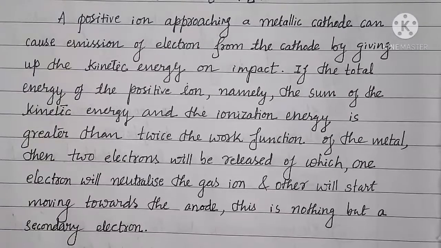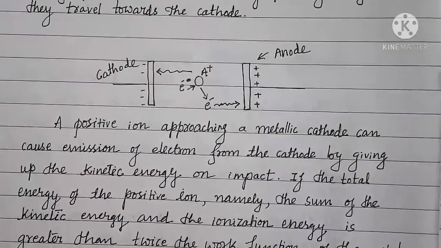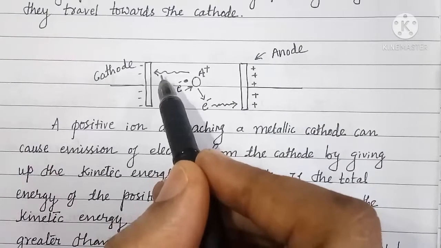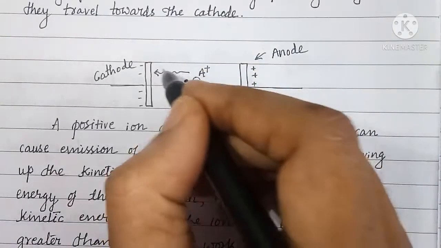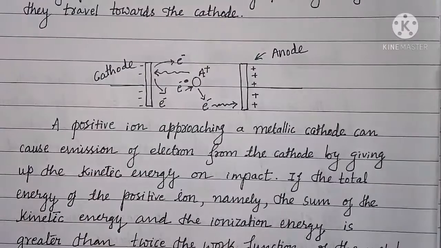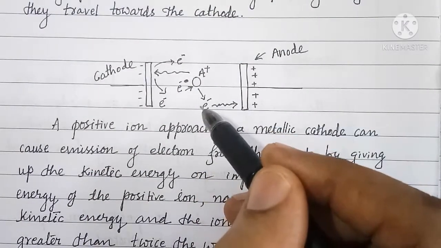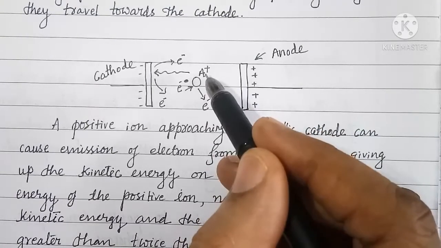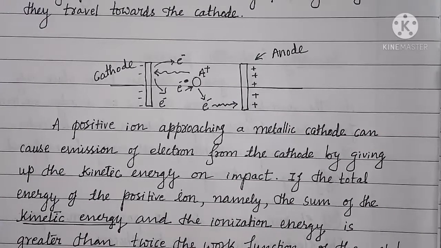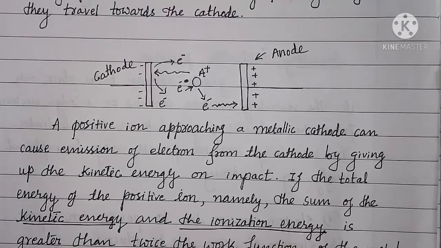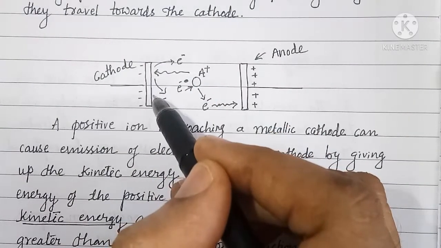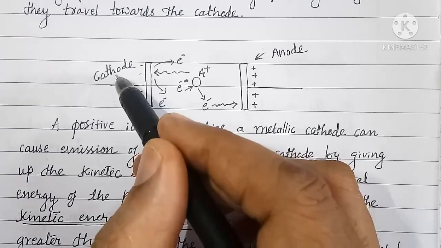So what is happening in this entire process is, the positive ion on colliding with the cathode will give two electrons if and only if the total energy of this positive ion, namely the sum of kinetic energy and the ionization energy, is more than twice the work function of this metal used in making the cathode.